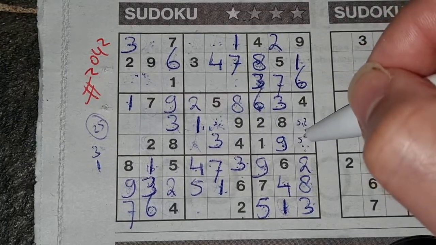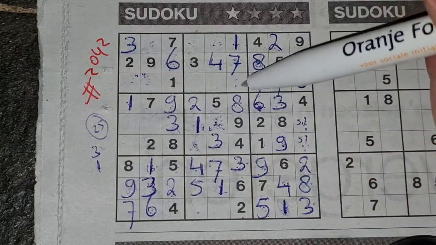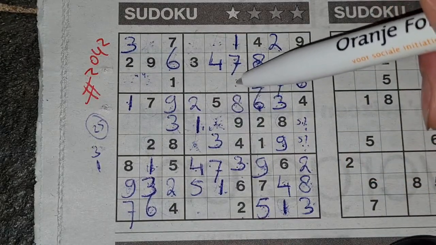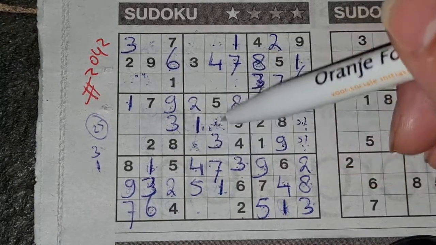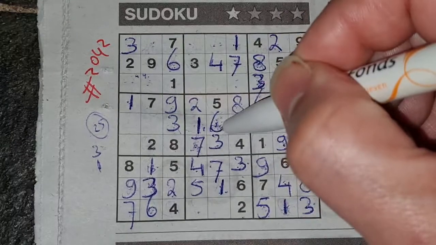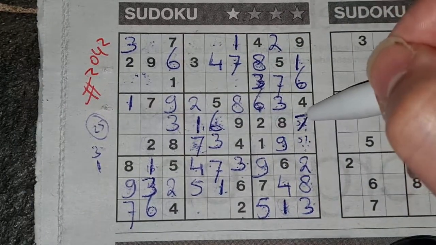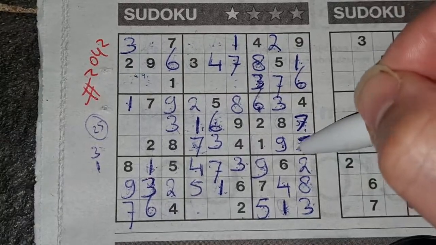Let me mark those. Here we have 7 and 6 missing in this big square. 7 and 6, we see there 7, no 7 there, 7 should be here, and the 6 goes there. Now we have a 7 there, so this can't be 7 anymore. This should be the 7, and this should be a 5.